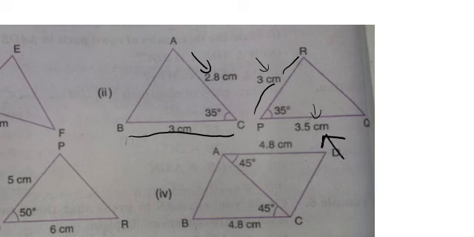So are these triangles congruent? No, because the two sides that are given should be equal. We can find one pair of equal sides, but the other pair will not be equal, because one side is 2.8 centimeters but the other is 3.5 centimeters.